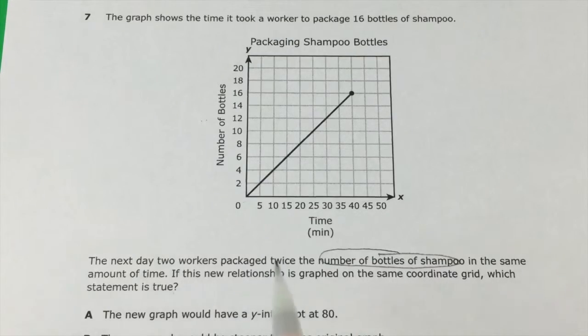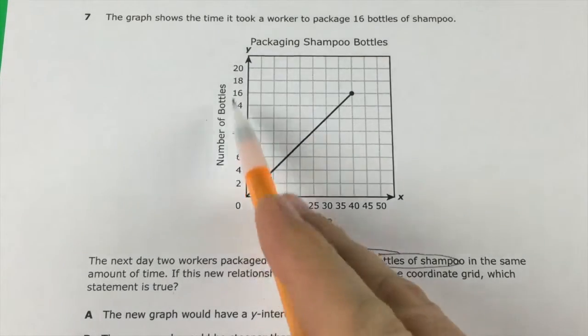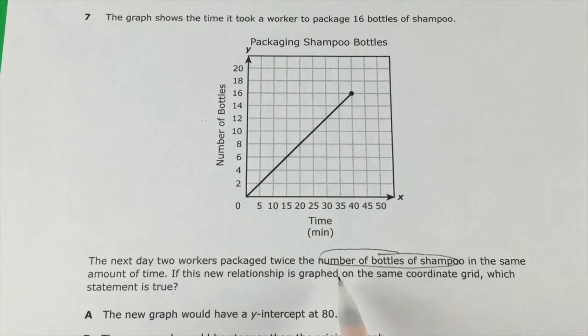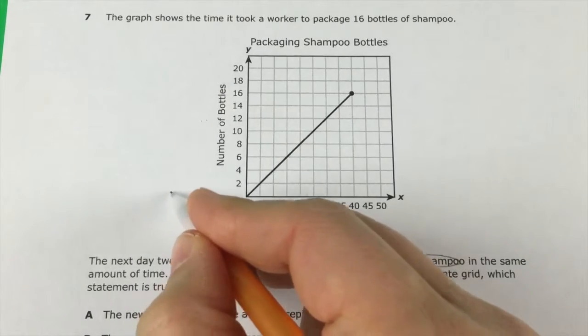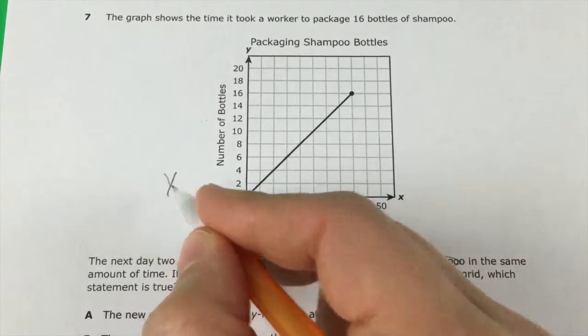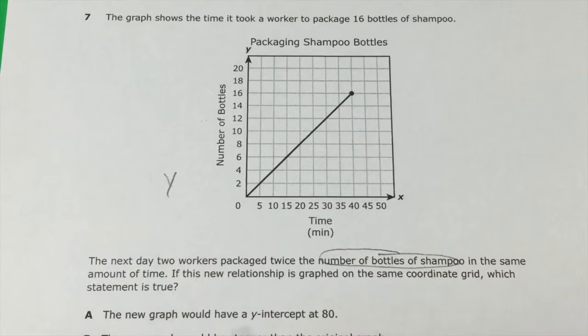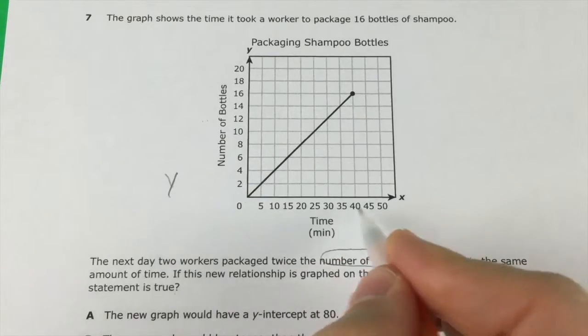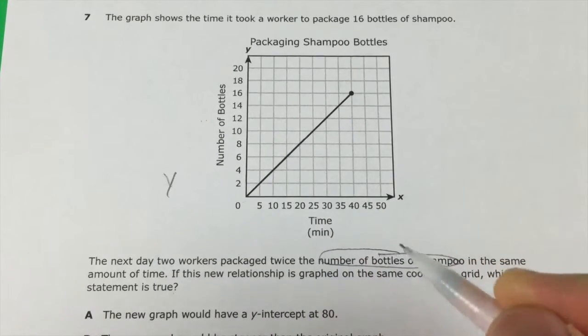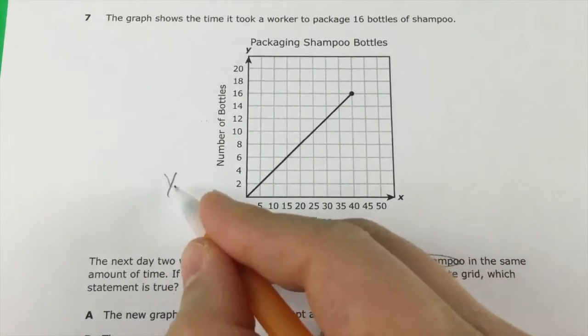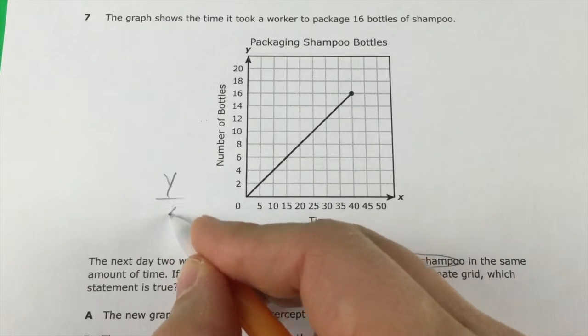Now where is that? Where's the number of bottles of shampoo? That's my y-axis. So they're basically saying twice the y values in the same amount of time. And what is time? That's my x values. So what are we talking about? We're talking about the relationship of y over x.